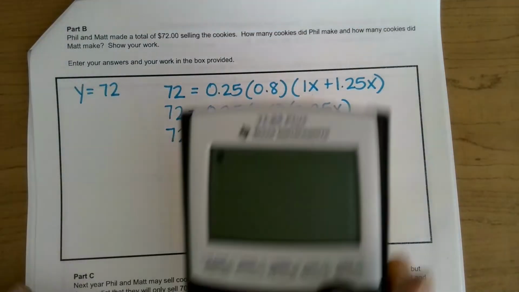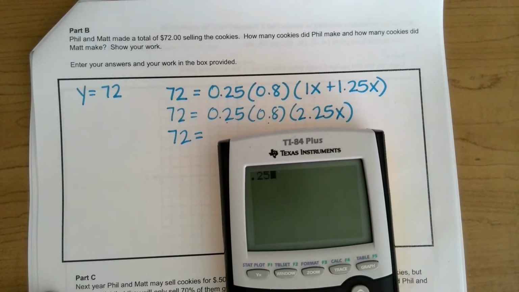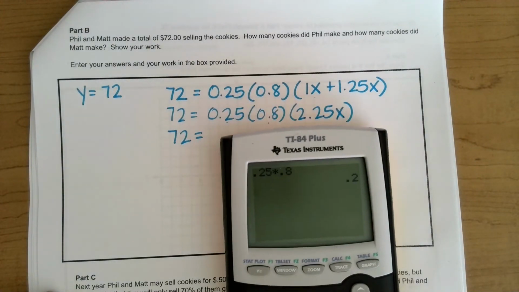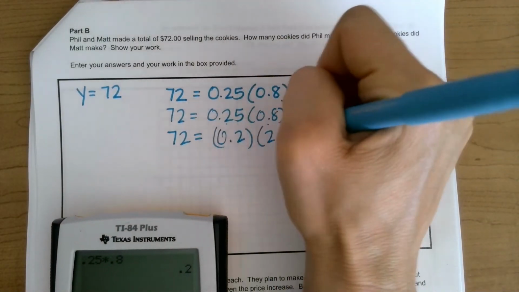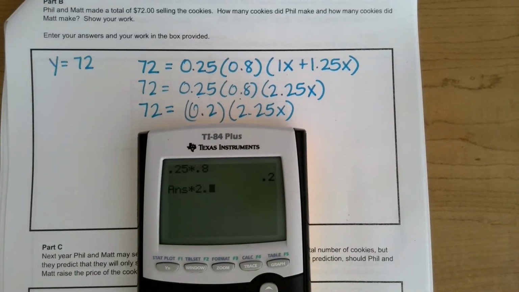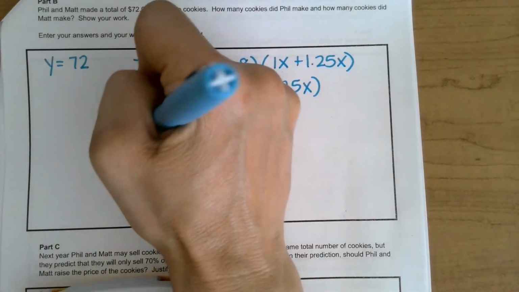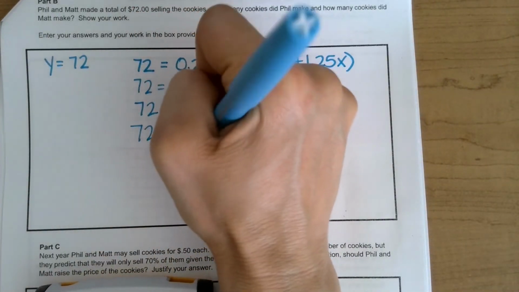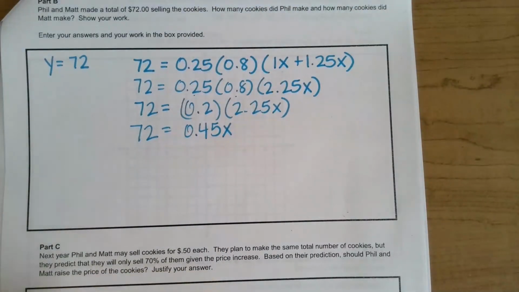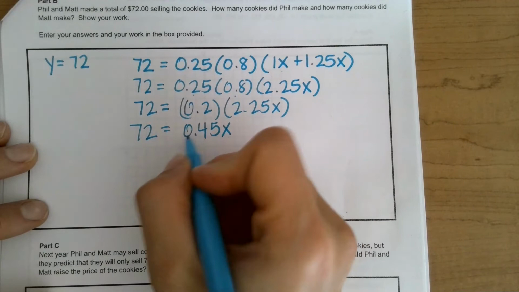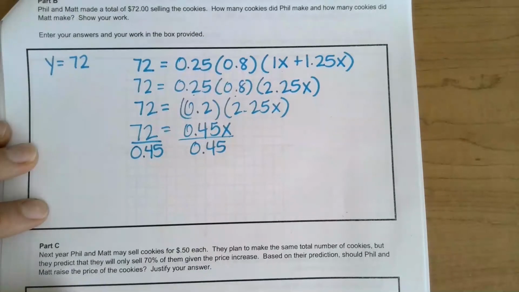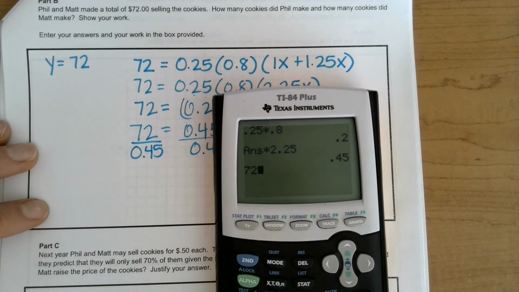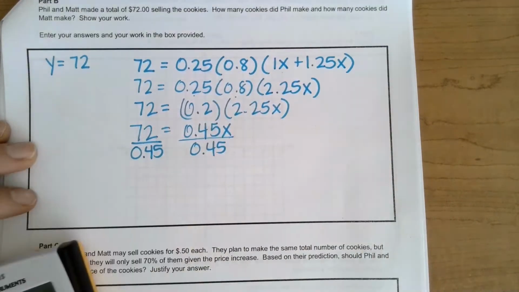So let's just show you in the calculator. 25 times 0.8 would be 2 tenths, times 2.25x, which is 45 hundredths x. If this is 45 hundredths times x, we need to do the inverse and divide by 45 hundredths. 72 divided by 45 hundredths equals 160.